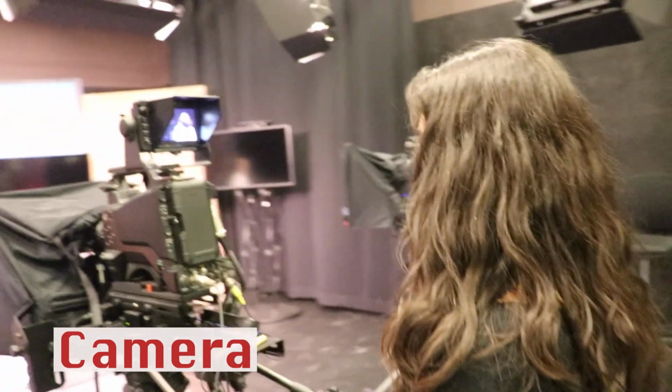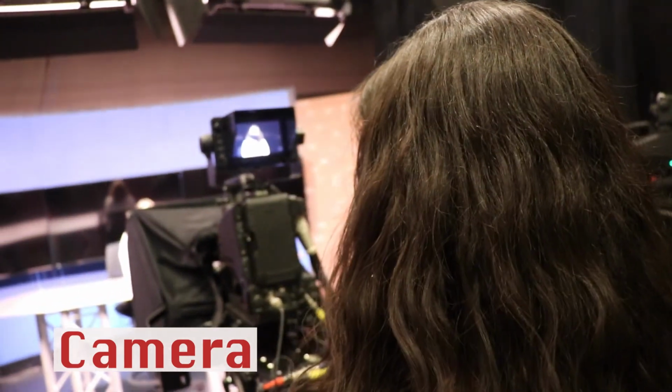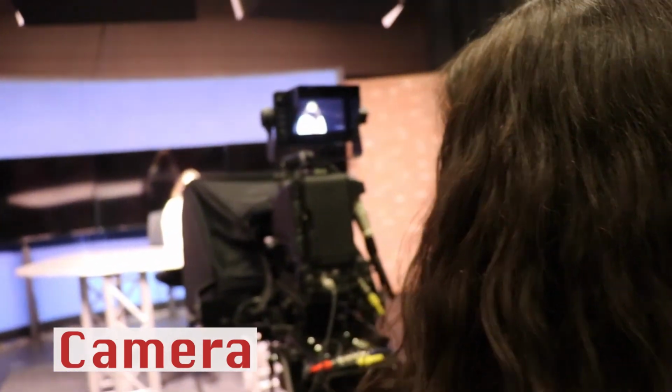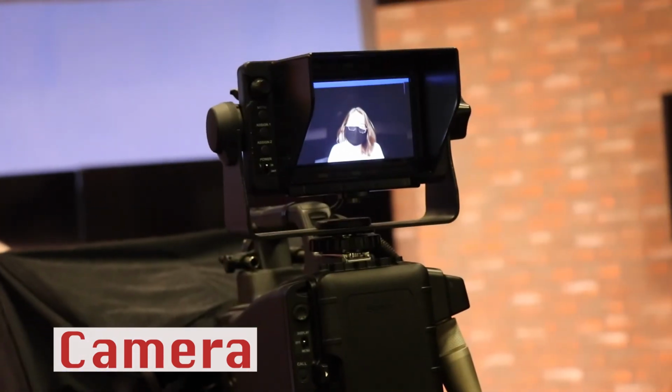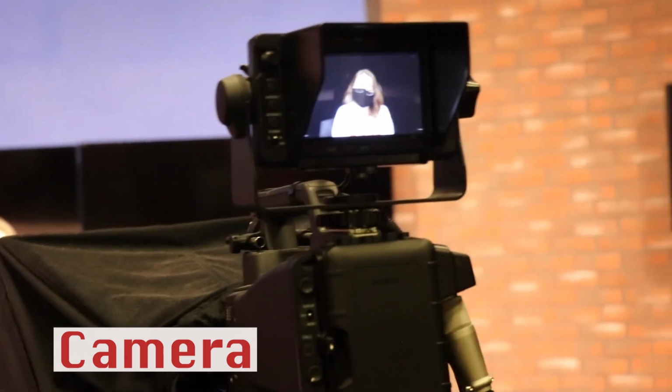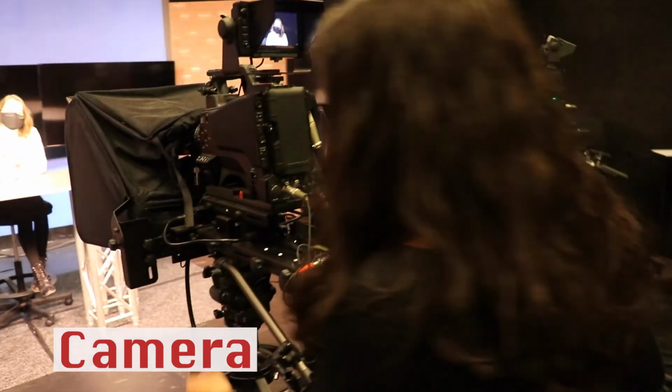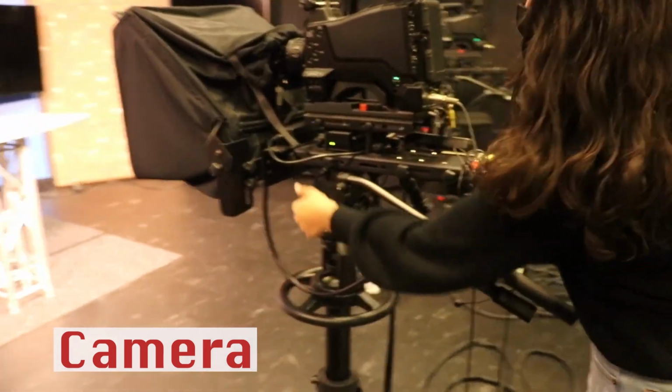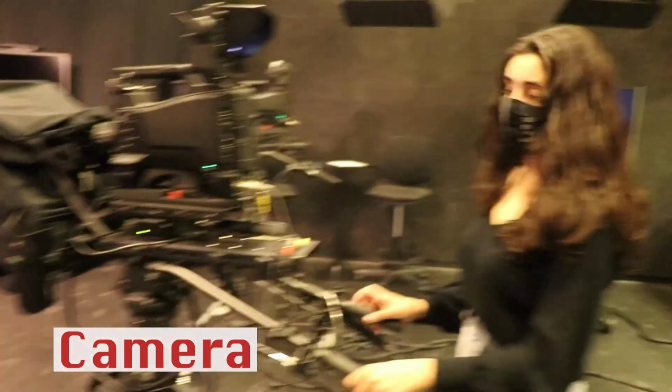This is a nice pan. Just some side to side. And then tilt, just up and down. And then once you're done, you want to make sure that you lock it again. So then it's nice and stable and it won't move.